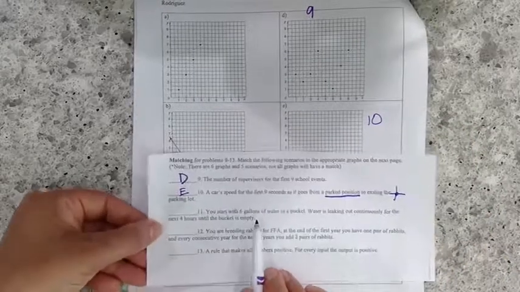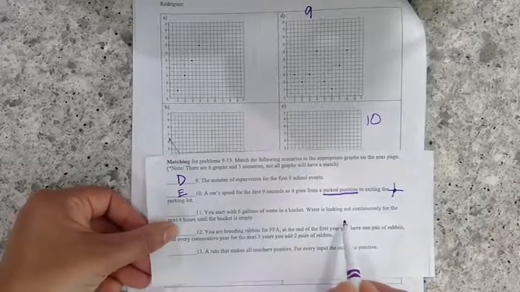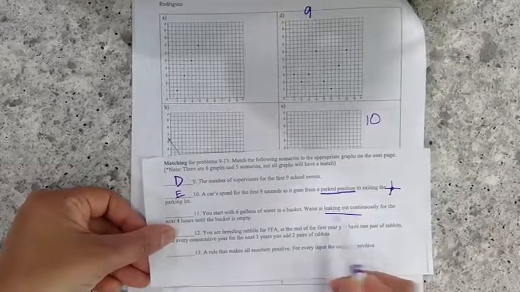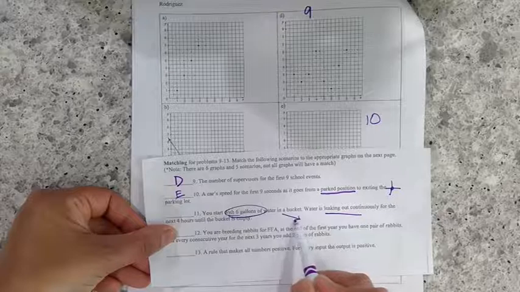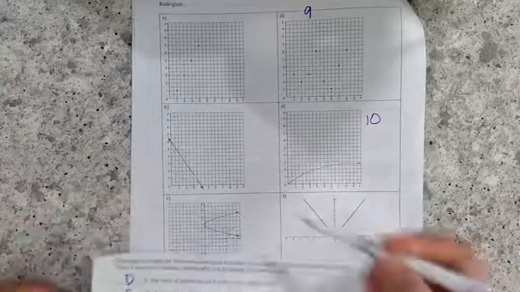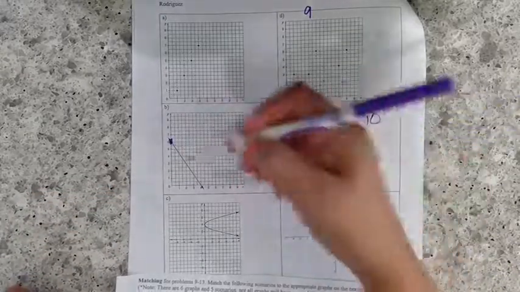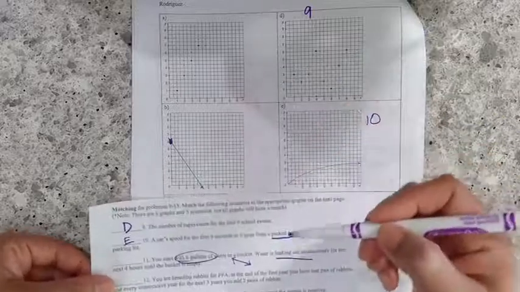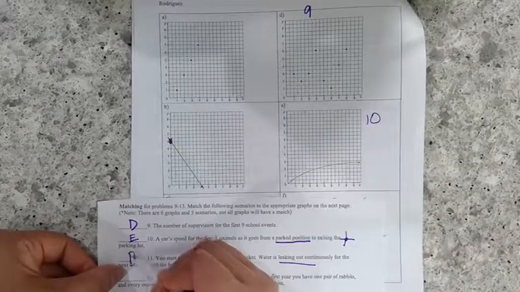You will start with 6 gallons of water in a bucket and it's leaking. Because it's leaking, you know that it's going to be going down. So you start with 6. Okay, that's got to be. Start with 6 and then it's leaking. So that's going down. That's going to be B.